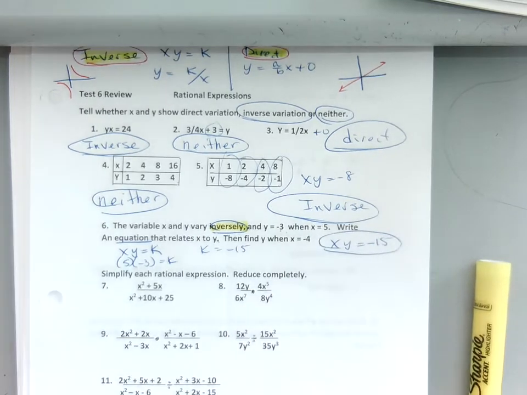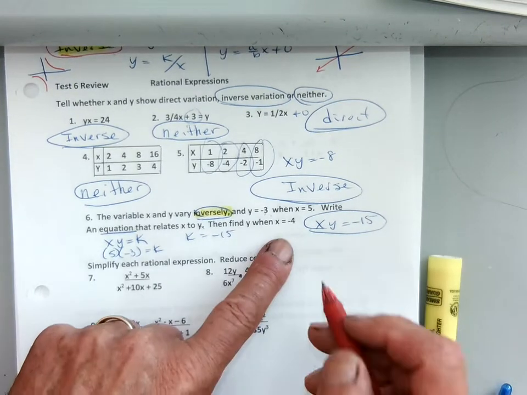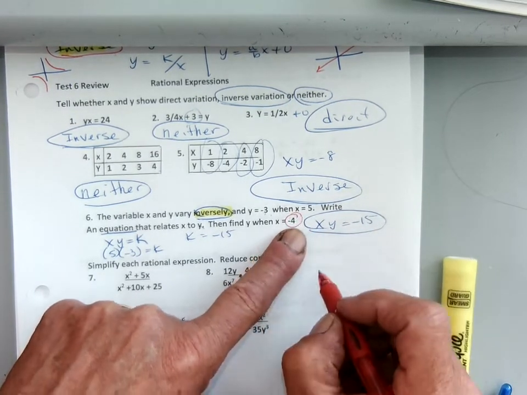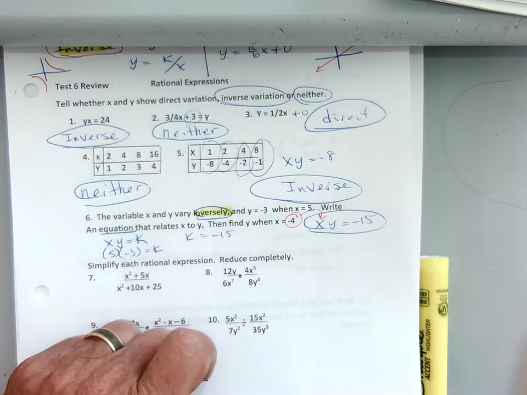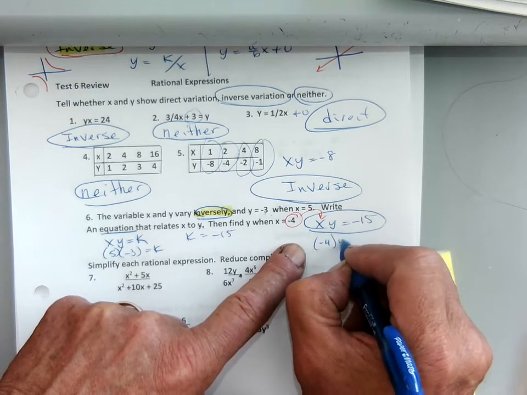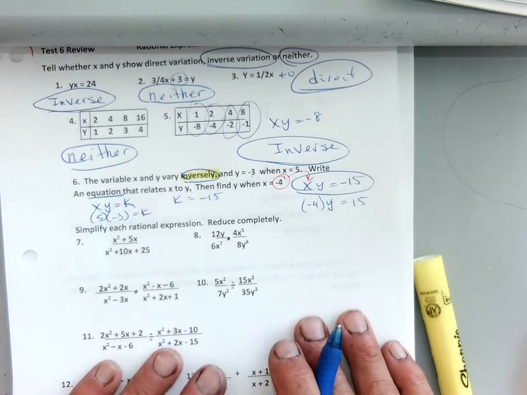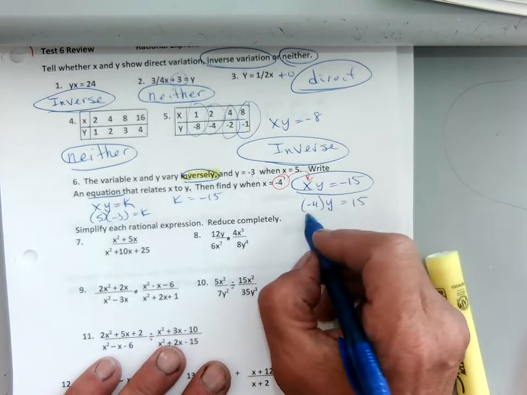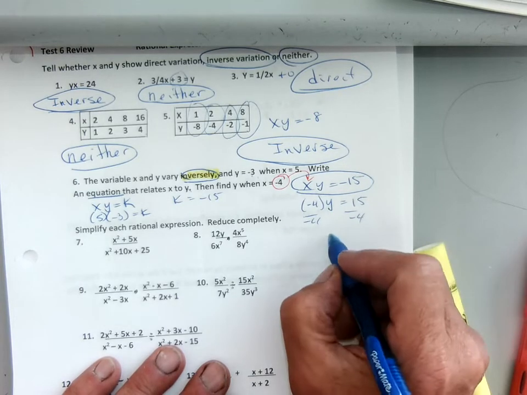Okay, and you can do this tomorrow. This should be very easy. Should be the easy part of the test. So then the next piece is this. Let's use our equation. If x is negative 4, let's plug it in. So I'll say, okay, if x is negative 4, what's the value of y? Well, that's easy. I'll just solve, right? Divide by negative 4, divide by negative 4. And what is that? 7 halves, negative 3.5.